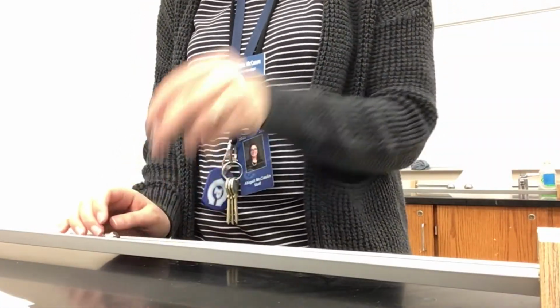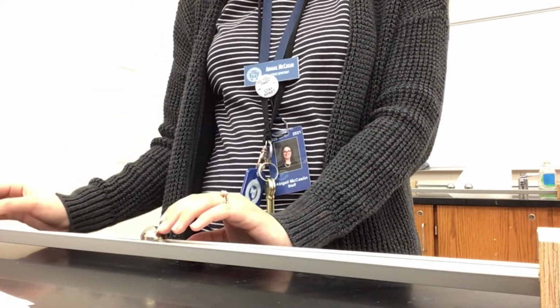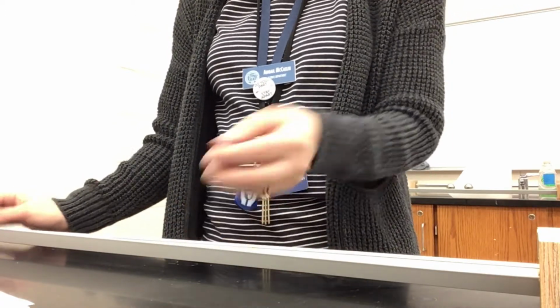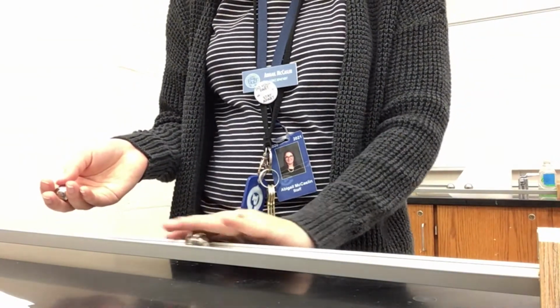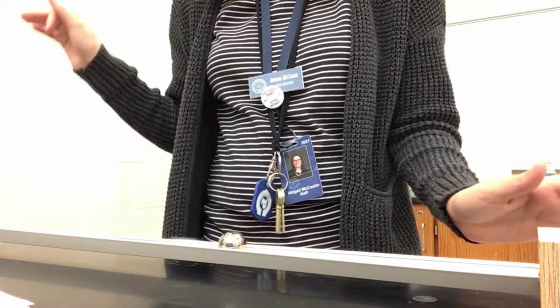And that's station 3. Station number 4 calls to place a large sphere at rest in the center of the track and a small sphere at the end and launch that small sphere into the large sphere. So again, I have my large sphere and my small sphere. My large sphere is at rest, and I'm going to launch my small sphere, so let's do that.